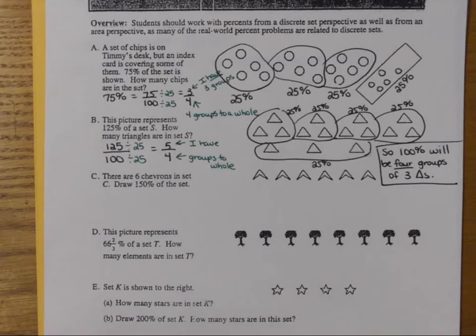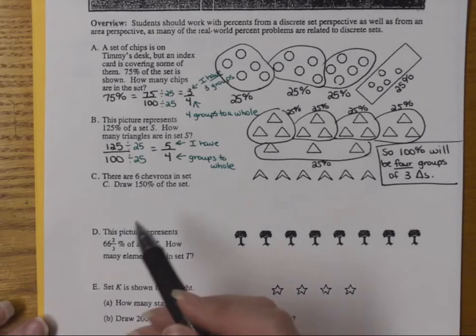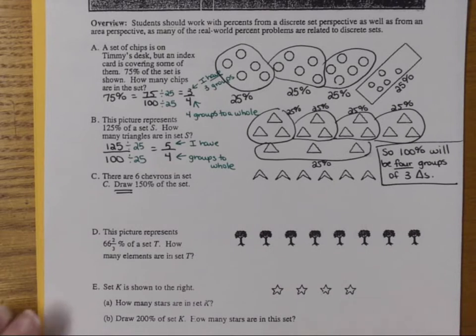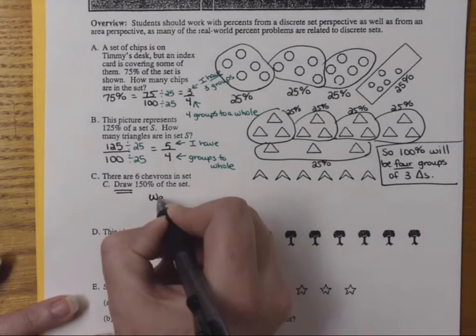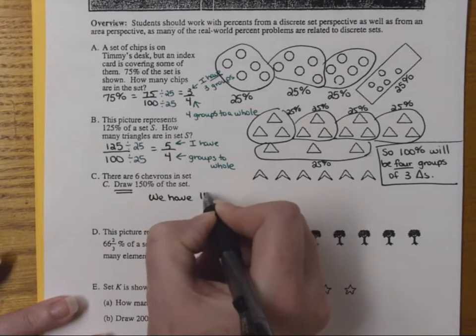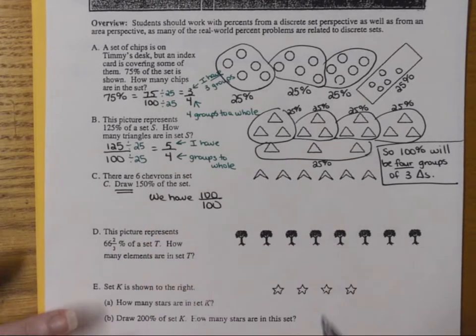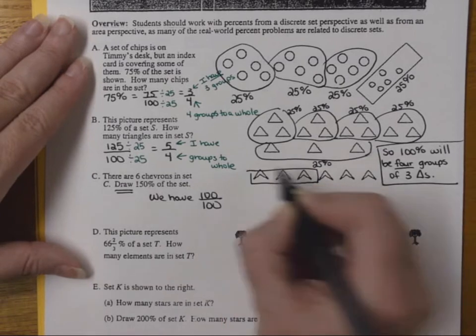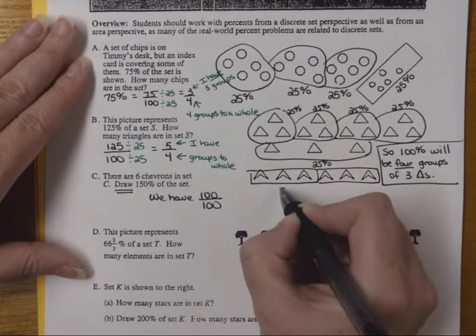All right, so let's see if you could do maybe the 151 on your own. Okay, so maybe pause the video and see what you get there. All right, so notice this one is asking you to draw 150. Okay, so that's not what we have, right? That's what we want. We have 100%, so let's think of it like 100 out of 100, right? But we want 150%, so we need to make sure we could split it up into equal groups. So it would be nice if we split this up into 50% groups, right?